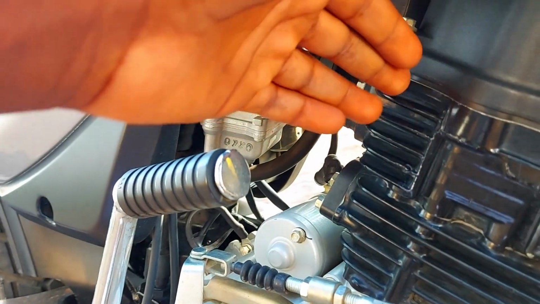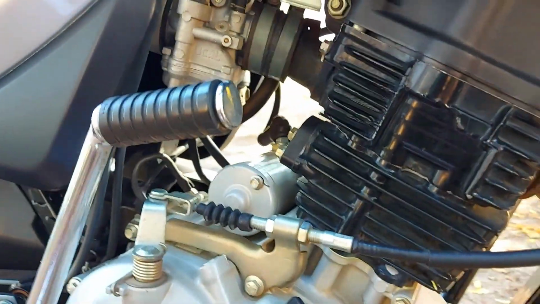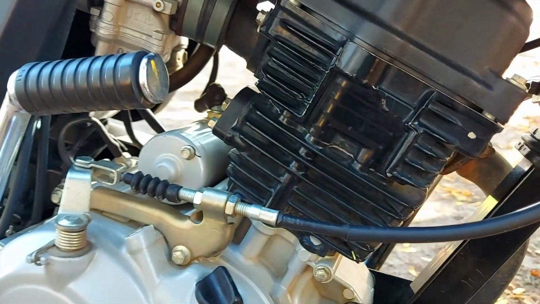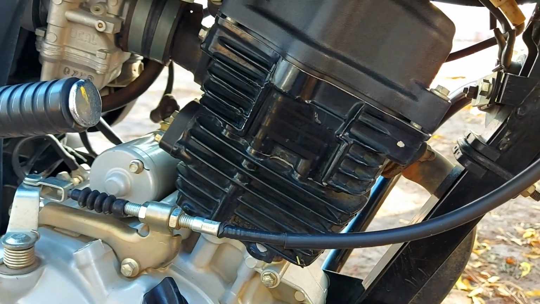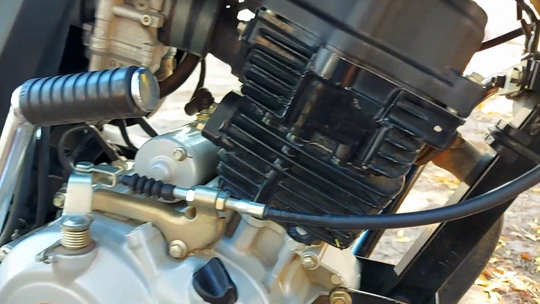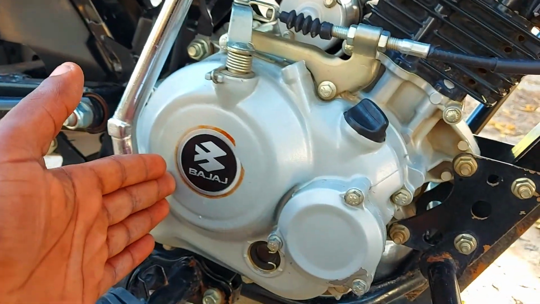And then there is compression which happens here in the engine. After compression, there is power which drives the piston, and the piston transmits the power to the gearbox. So this is the engine, and down here is the gearbox.